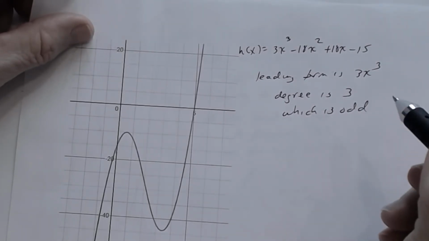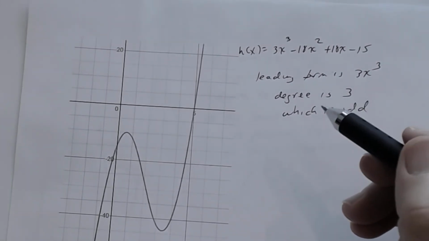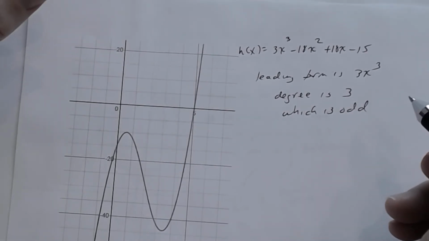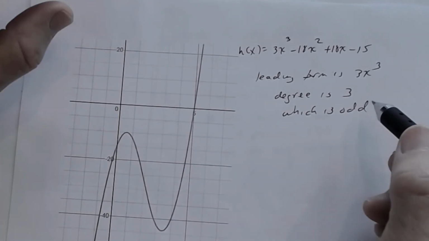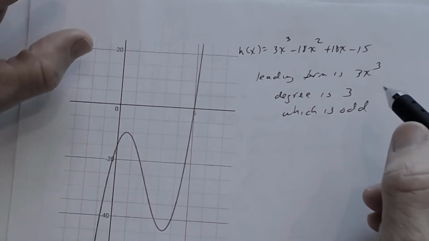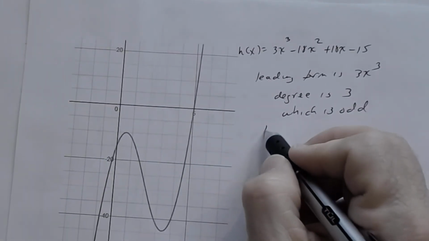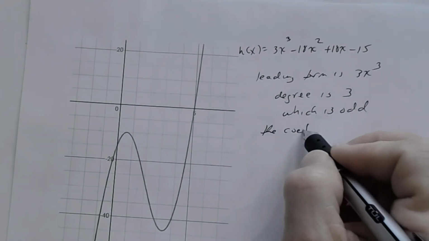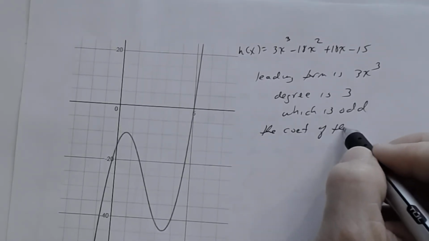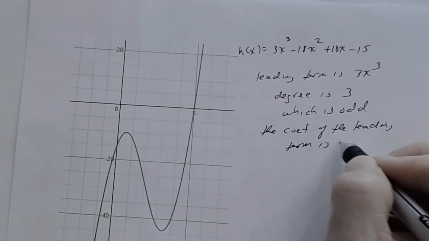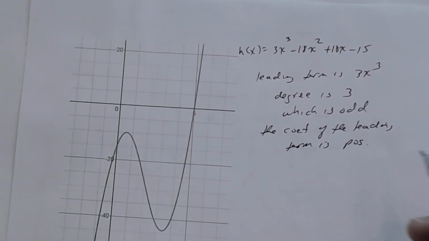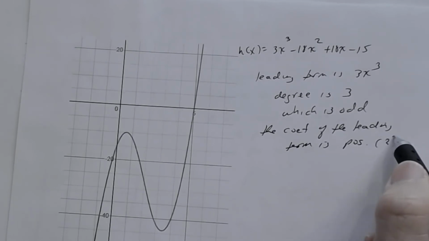Since it's odd, the arrows are pointing in different directions. If it's even, the arrows are pointing in the same direction. Now the coefficient of the leading term is positive, which in this case is 3.